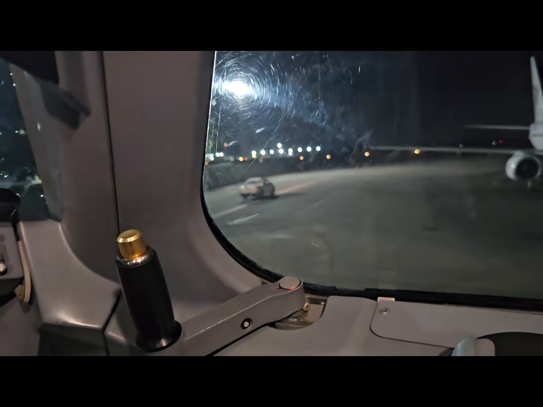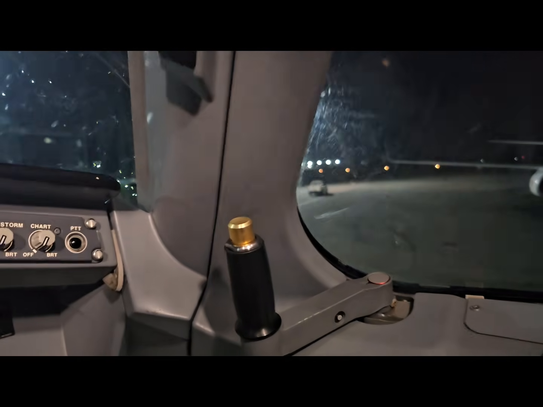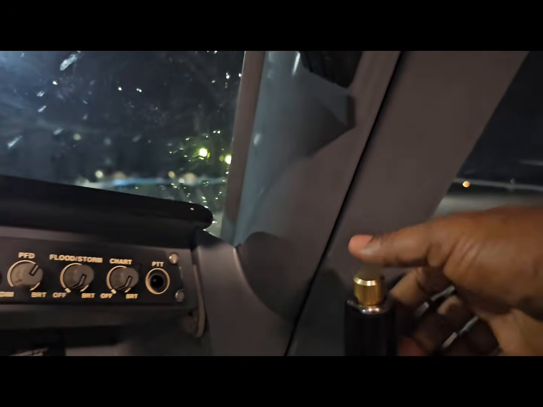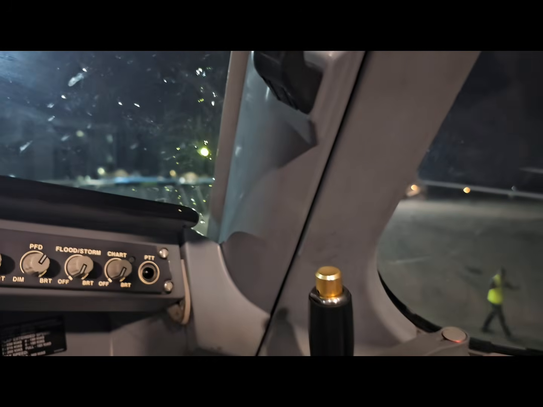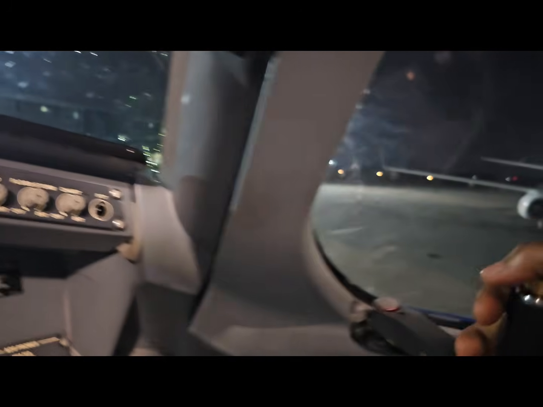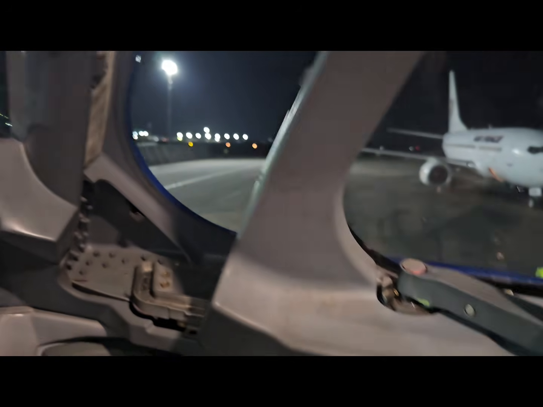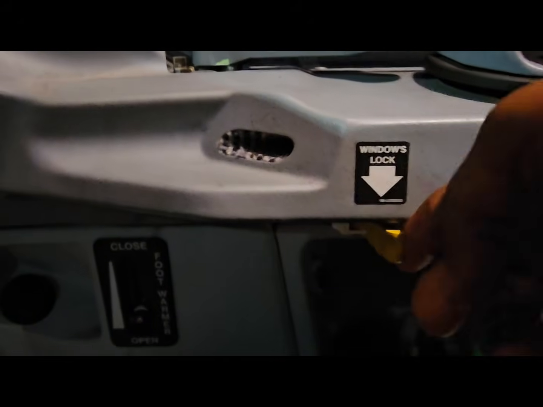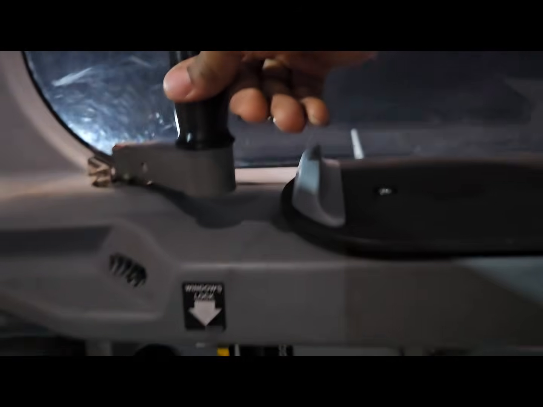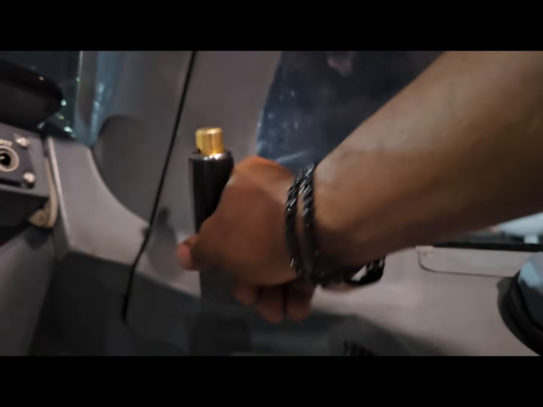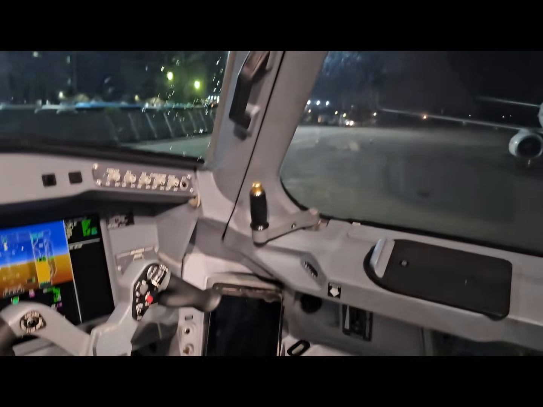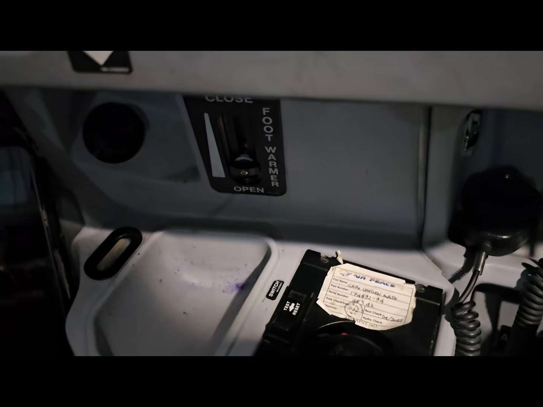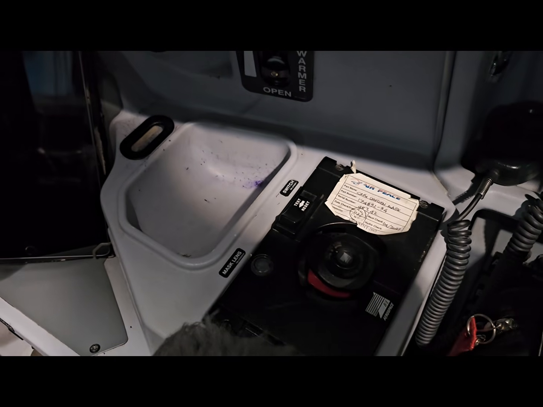This is the window lever. Pressing this button down, you slide it and it comes open like this. If you want to close it, there's this yellow knob here. You just slide it forward and you bring it up forward again and you close, and this is just it. Then we take the flow down to our oxygen mask here, and we check for it.